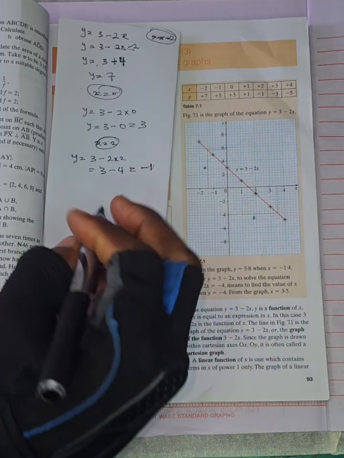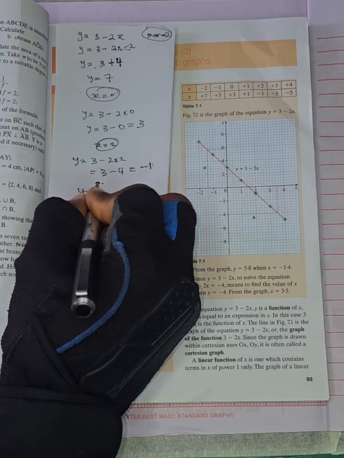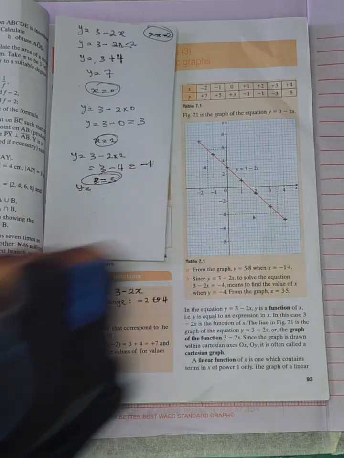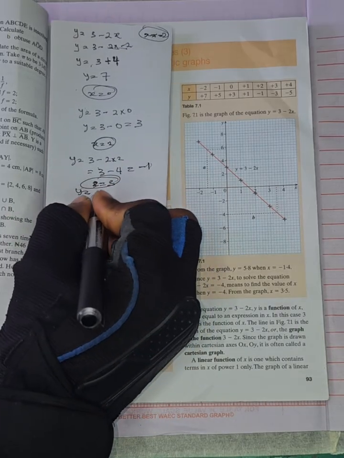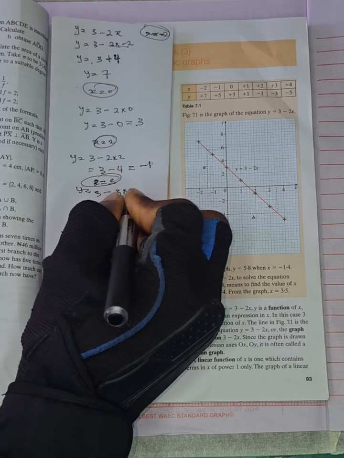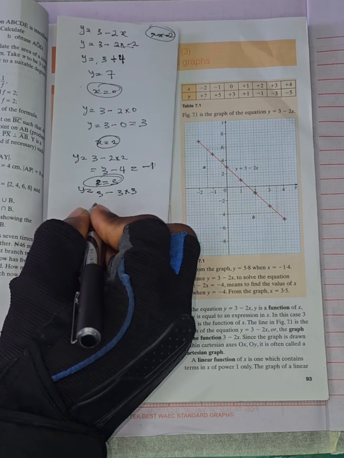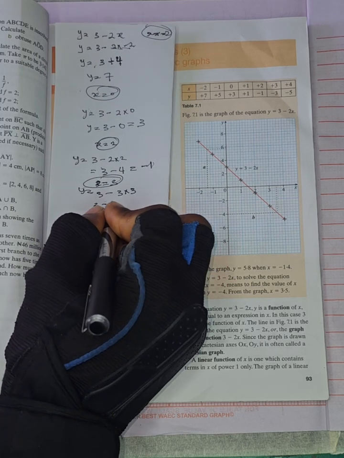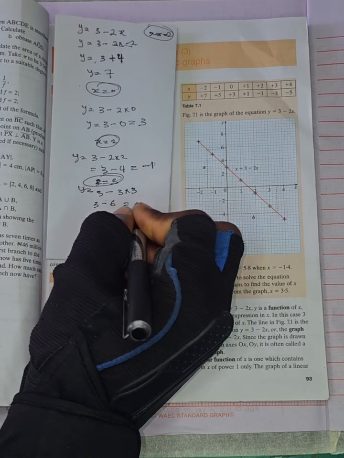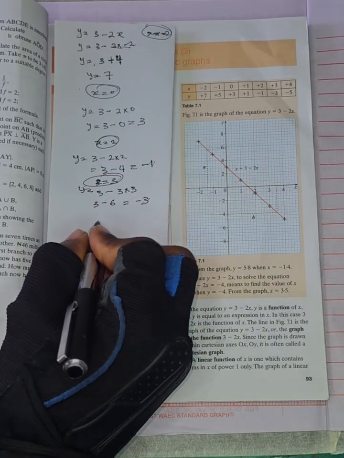Let's go to when x is 3. We have y is 3 minus 3 times 3. So which is 3 minus 6, which should give you what? Minus 3. And that's what we have here. Let's go to when x is 4.